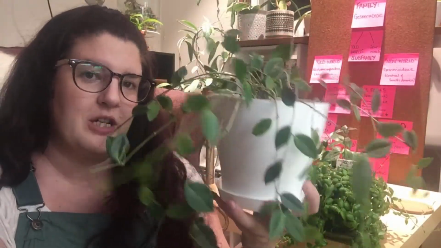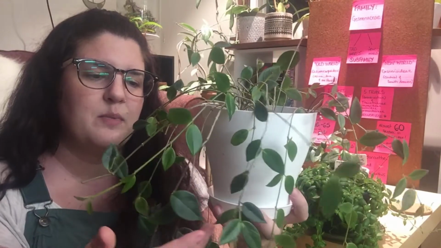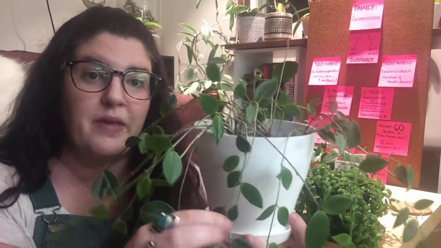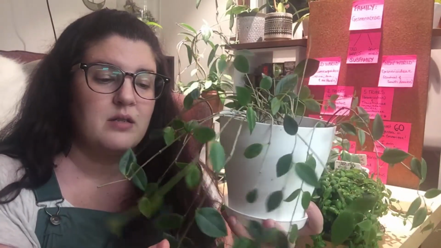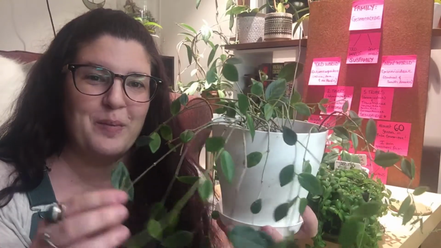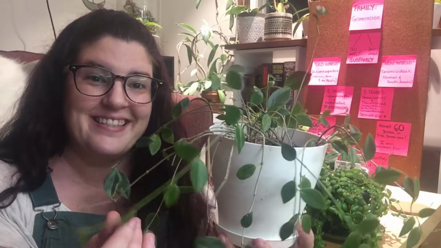Another interesting feature of the Codonanthe genus is that a lot of these species have a symbiotic relationship with ants in nature. So that natural partnership between plant and insect is beneficial for both parties. That's an interesting fact about this particular plant.